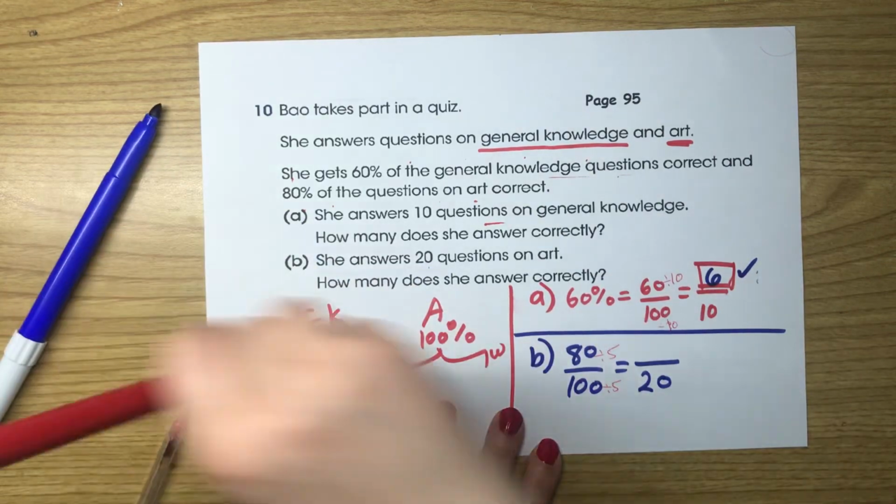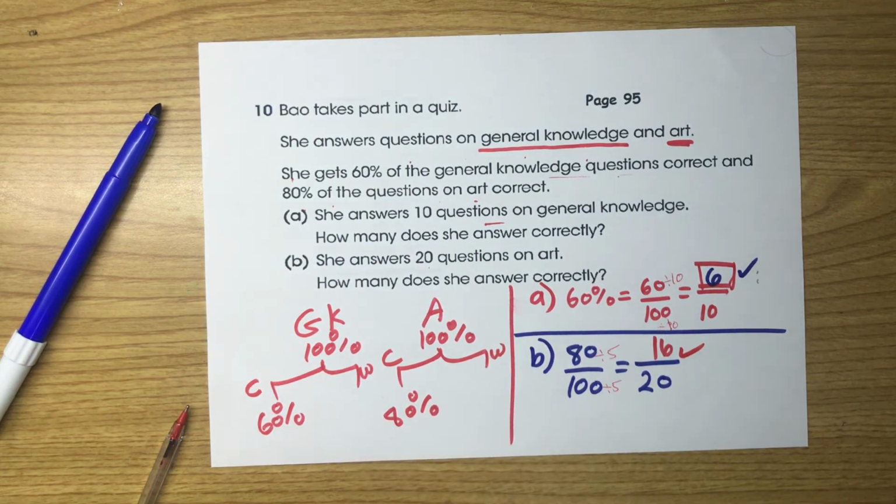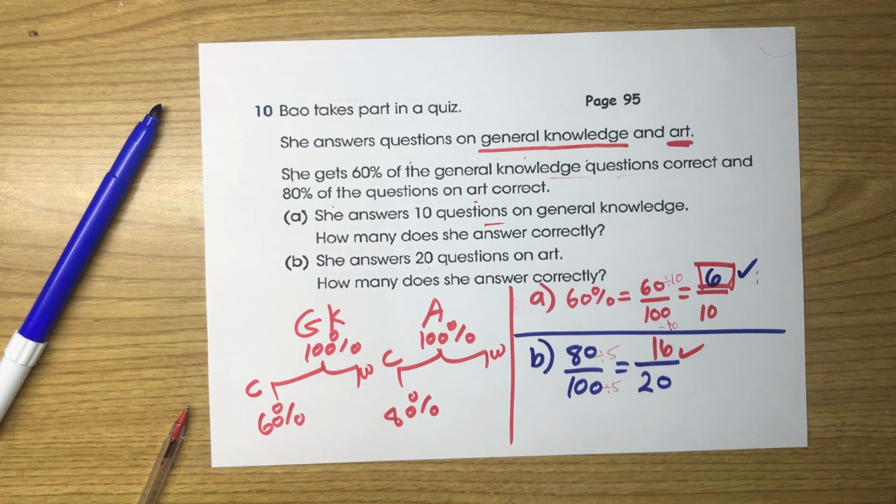I'm going to change the color. So, how many correct answers did she get? She answered 16 questions correctly.